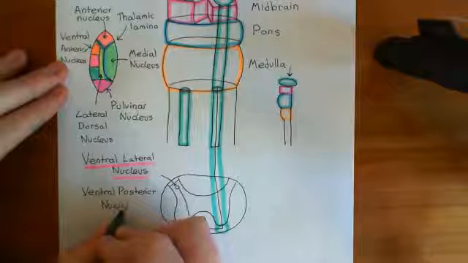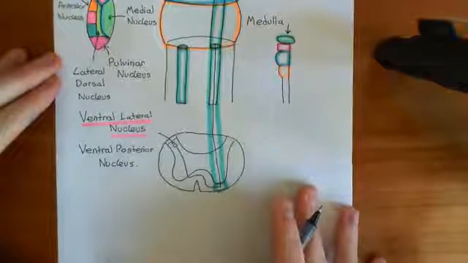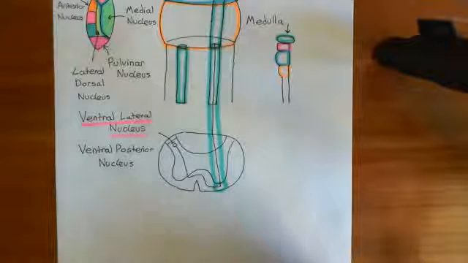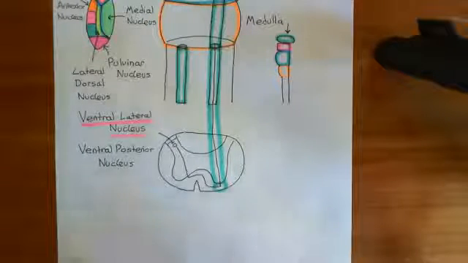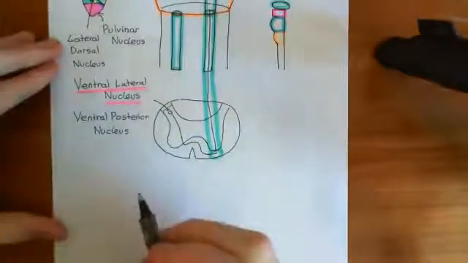Another important thing to say about it is that it's split into two portions. There is the ventroposterolateral nucleus and the ventroposteromedial nucleus. For our purposes, the spinothalamic tract synapses on the ventroposterolateral nucleus. So let me show the two portions of it.